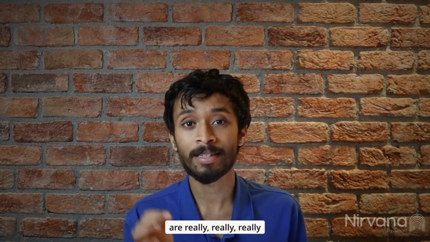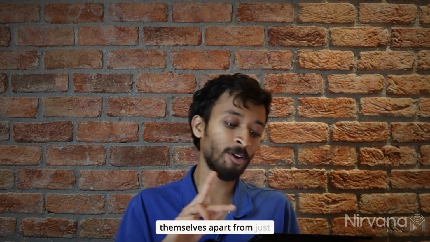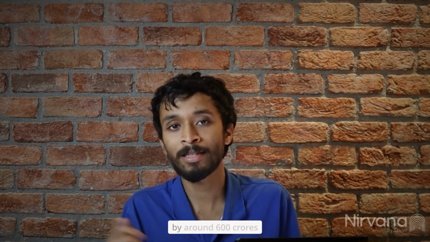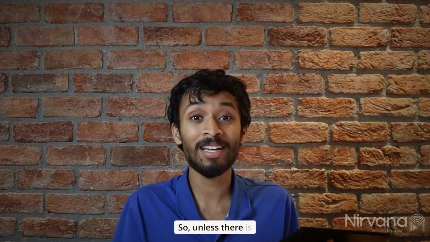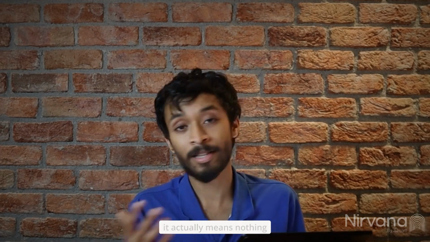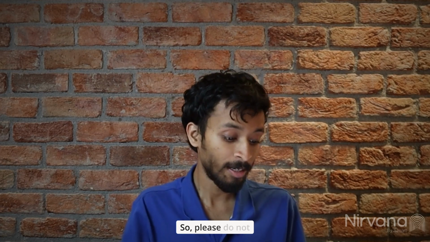These are really important. These numbers do not mean anything by themselves, apart from just comparing last year's number to this number and saying, hey, you know what, the PPE increased by around 600 crores. Which absolutely means nothing. So unless there is a qualitative aspect to the quantitative data, generally it actually means nothing, at least in the context of our financial statement analysis. So please don't forget to go through that in detail.